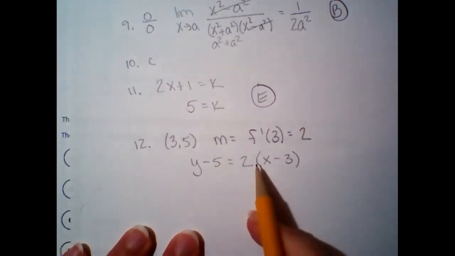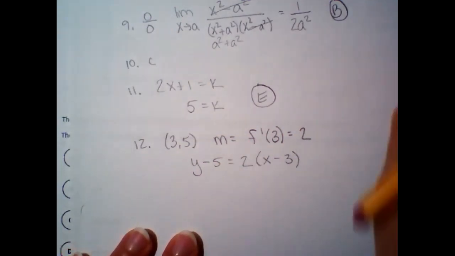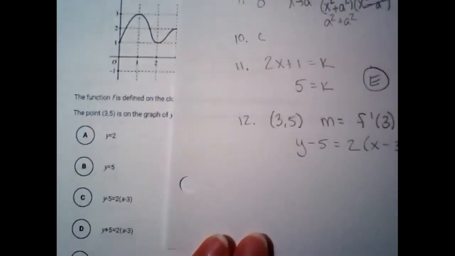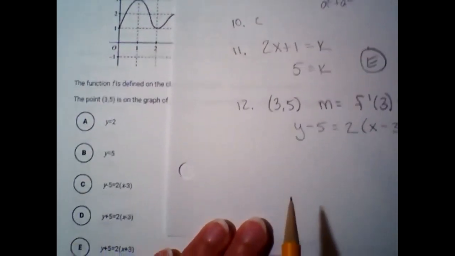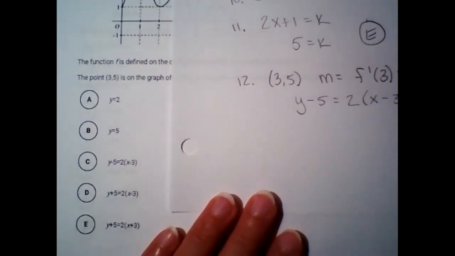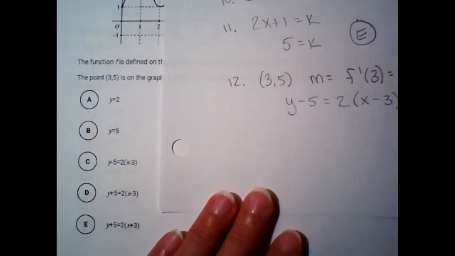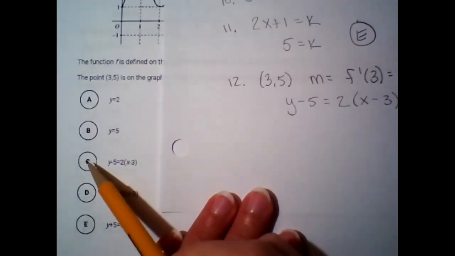Sometimes your answer choice will look like that. Sometimes they'll rearrange it. So let me look at the answer choices. It looks like they left them all alone, which is nice. We don't have to do any more work. So y minus 5 equals 2, x minus 3. That is C.